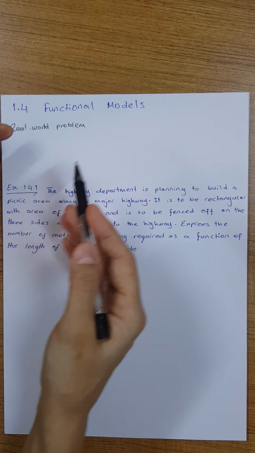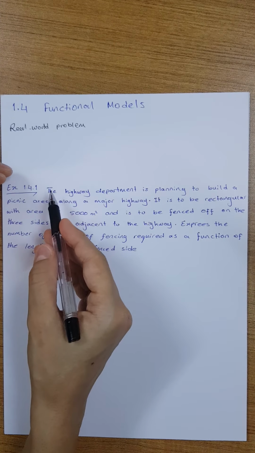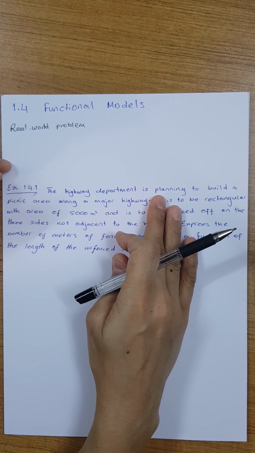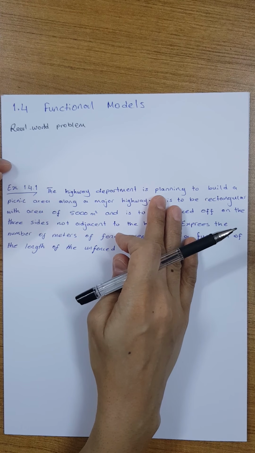For example, I'm reading this first all, and then I'm coming to here to see what is the major subject of the word problem, what is given to me, what is required from me, what is given so that we can solve the problem that we have got.